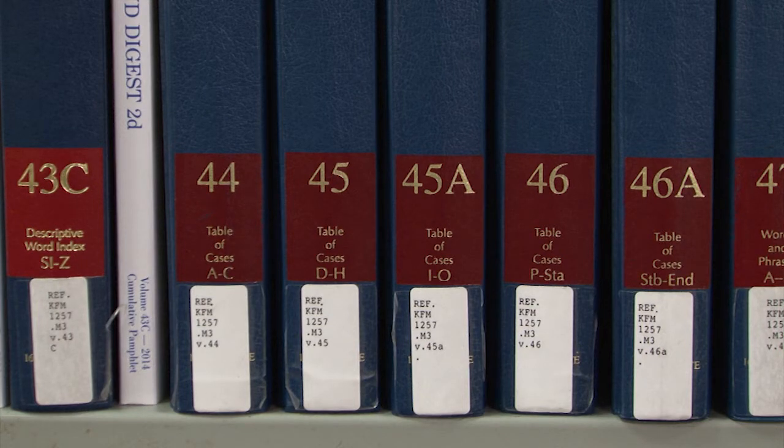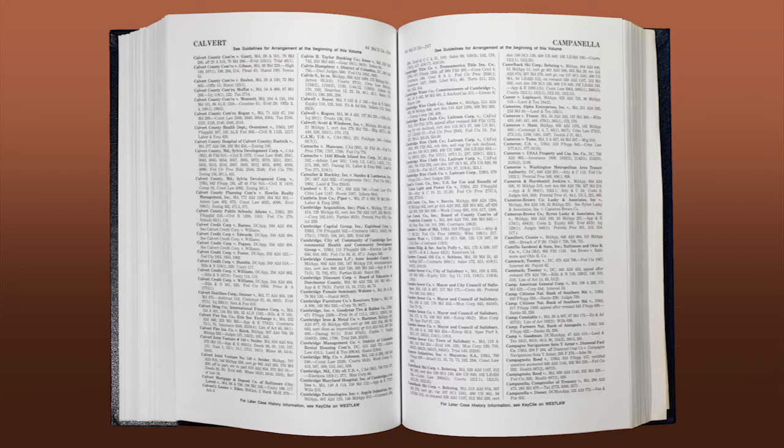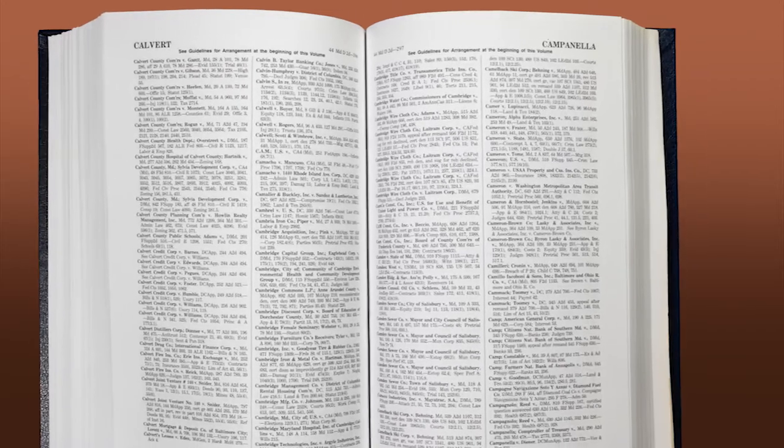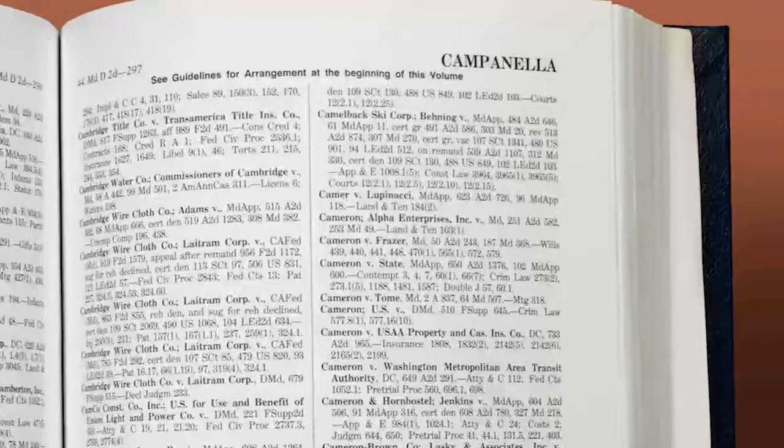Remember the case we found using the descriptive word approach, Kammer versus Lupinacci? Let's see if this case is also listed under other topics and key numbers of the digest using the Table of Cases approach. Using the guides at the top of the page, go to the page where you would find cases with CAME as the starting letters of the plaintiff's name. The Kammer case would be found here alphabetically.